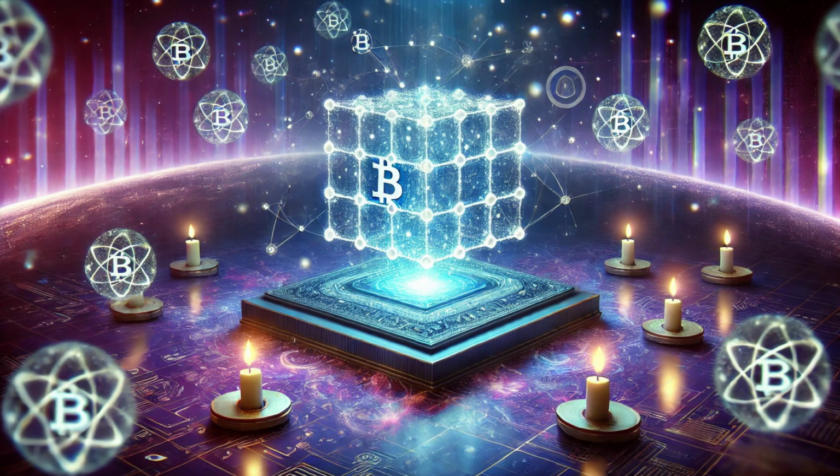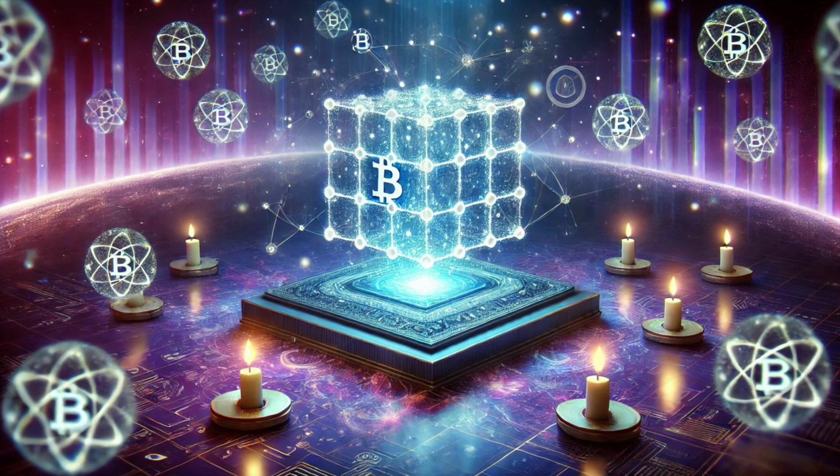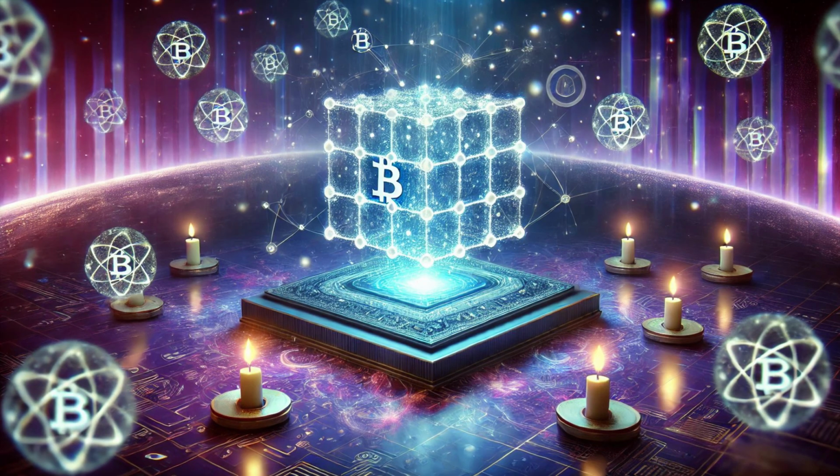So it sounds like we need to be thinking about quantum resistance on a much wider scale. We absolutely do. The development of what's called post-quantum cryptography is crucial, not just for the future of cryptocurrency, but for the security of the entire digital world. So it's a global challenge that requires collaboration and innovation. Precisely. And it's a challenge we need to address now, before quantum computers become powerful enough to exploit these vulnerabilities. It's a race against time.